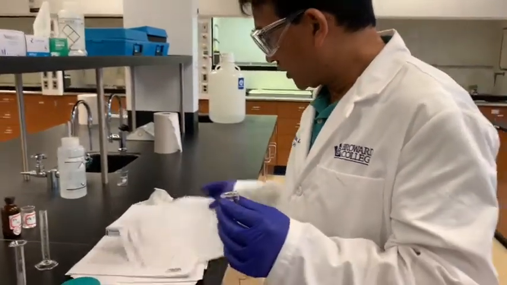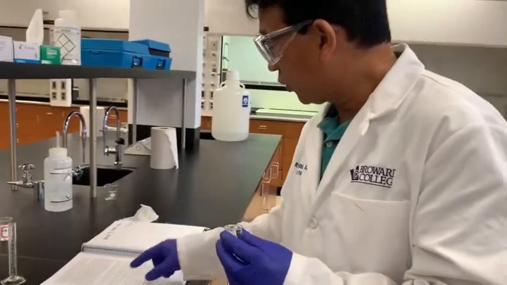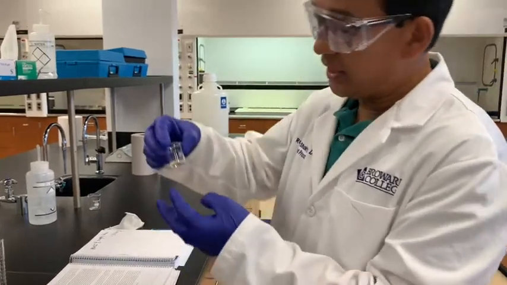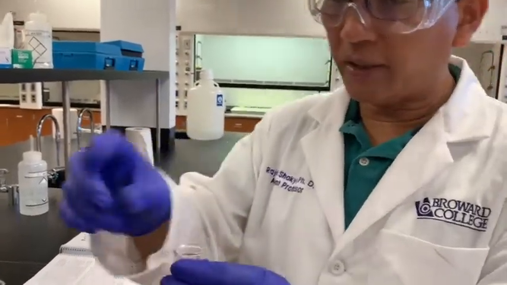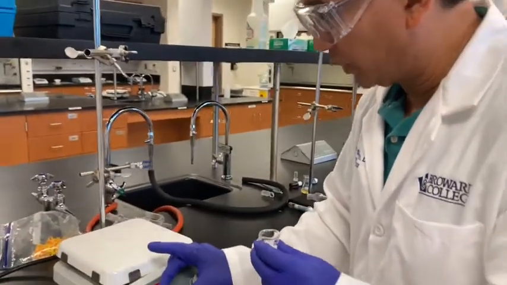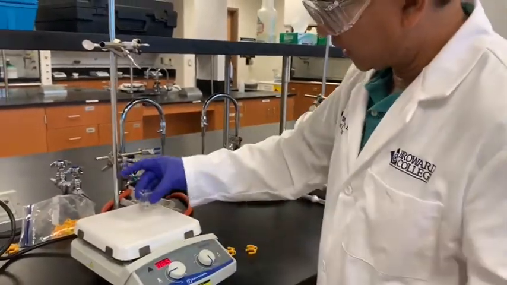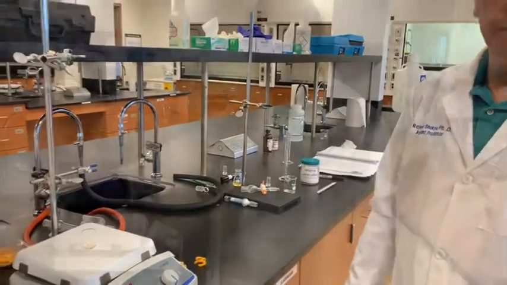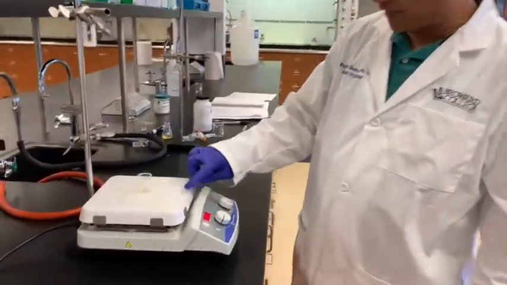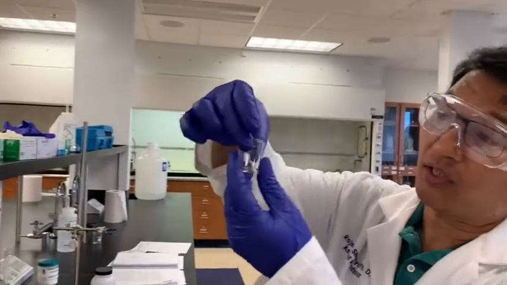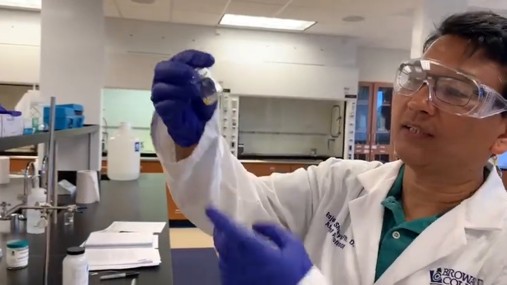Now this product is in ether, so we need to evaporate this ether on this hot plate. I will heat this on low heat in order to evaporate the ether part. That is where we will get our product. All right, so almost all the solvent has been evaporated. So we got the product in this small beaker.